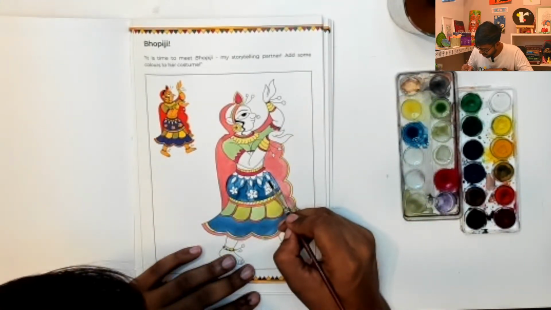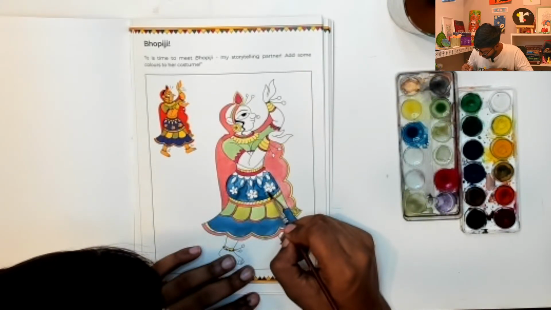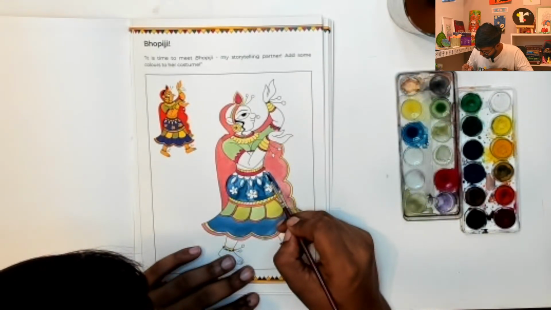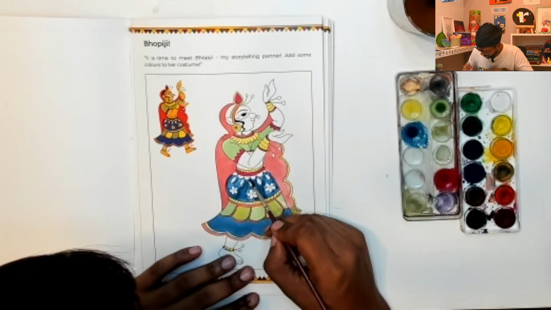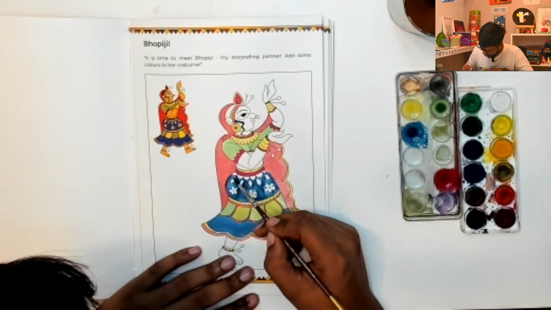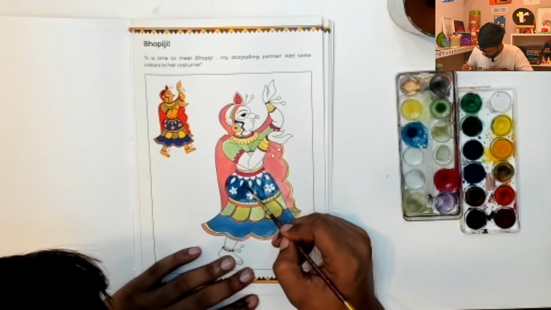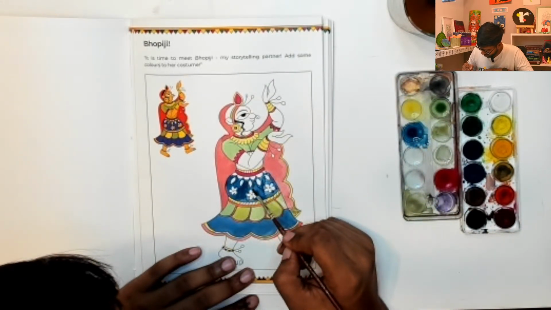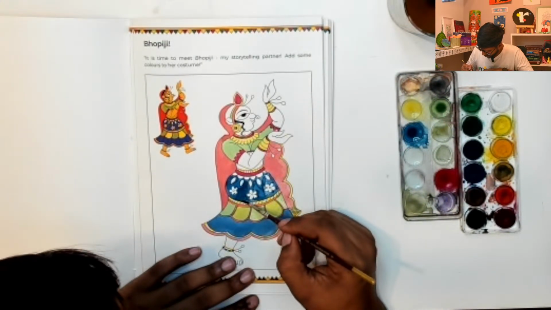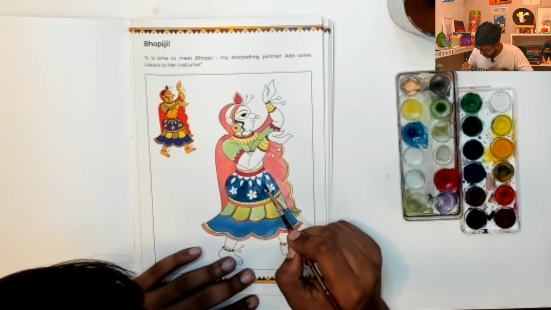Like this, take some more paint. And then start filling up these gaps that we have. And we are done with this part.